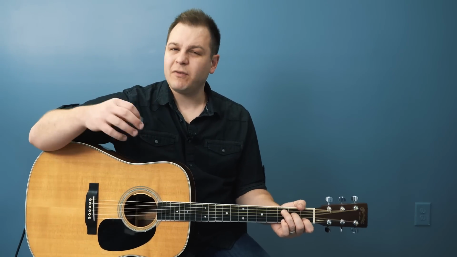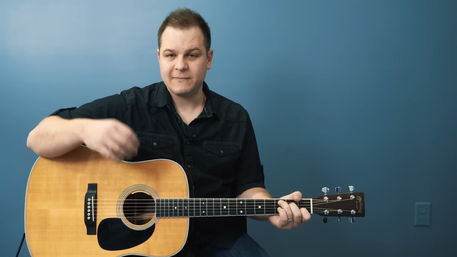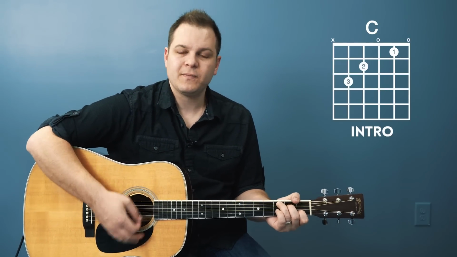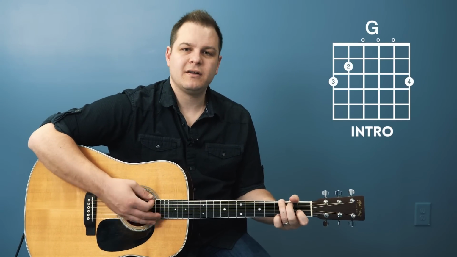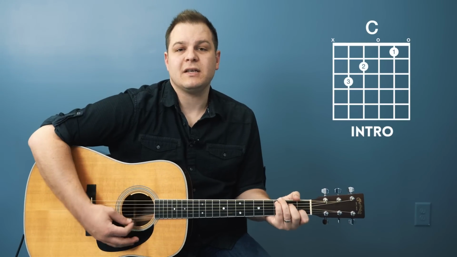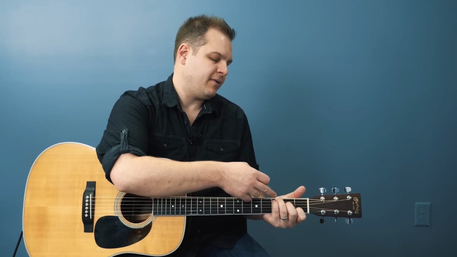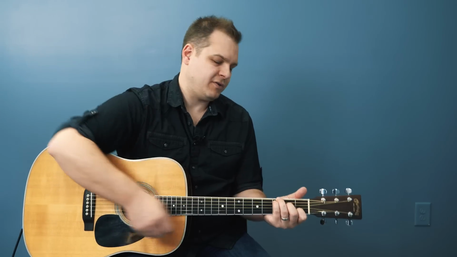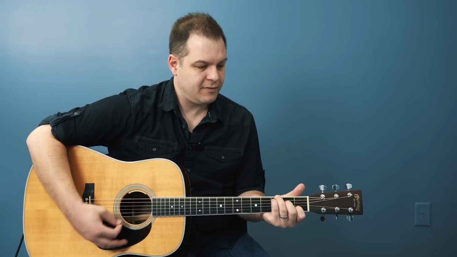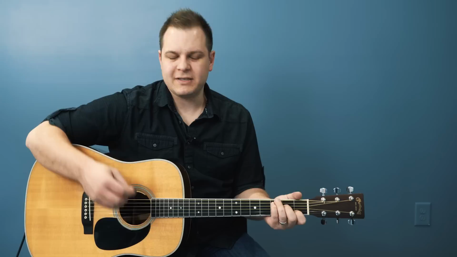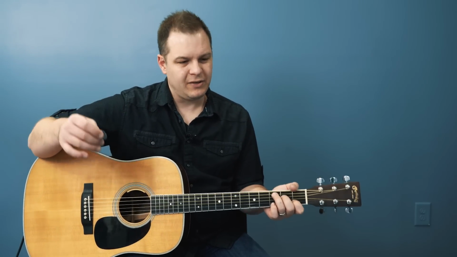Okay, so for my intro, I just did C to F to G to C. Sounds like this: C to F to G, C. Sometimes I like to play a C where I put my ring finger on the low E string, 3rd fret. It puts a G in the bass of your C chord. I just like the way it sounds. You can do it either way. So that's the intro, really simple.